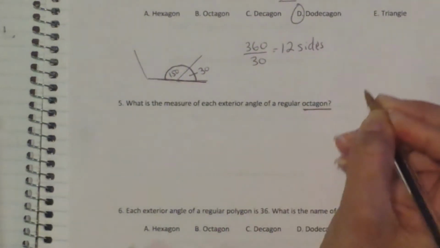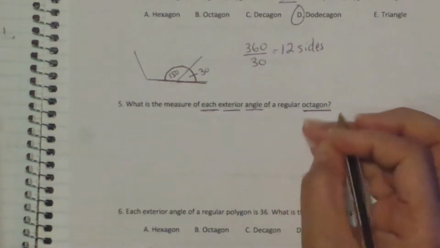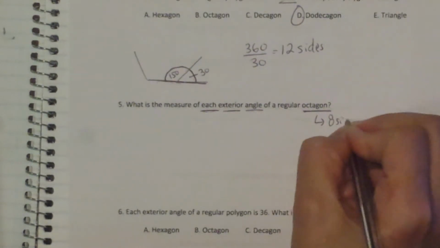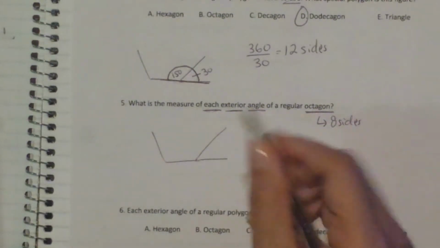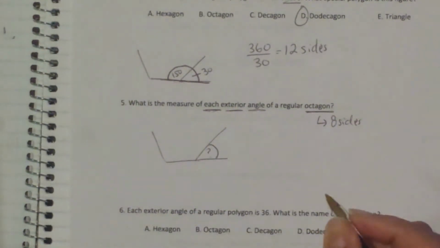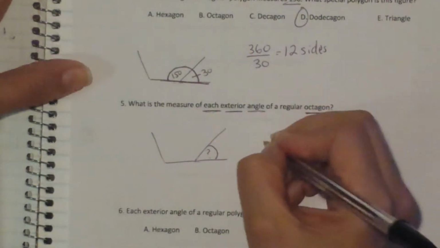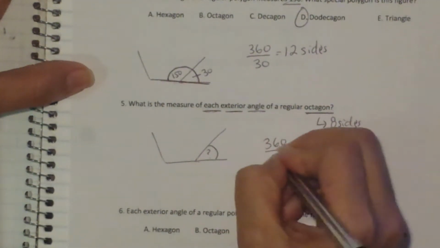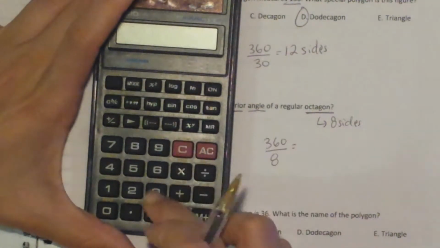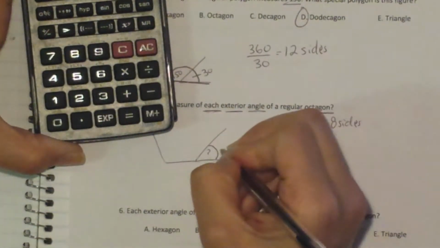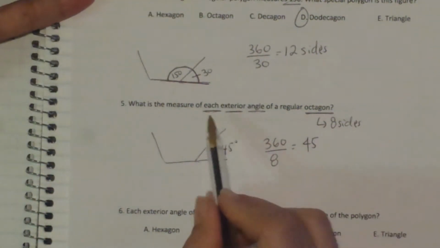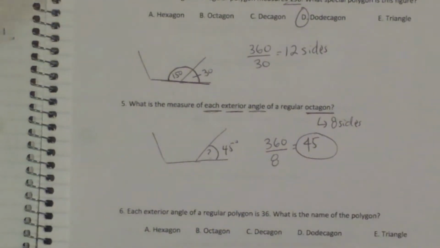What is the measure of a regular octagon, each exterior? So it's not the sum, so I'm not adding all of them together. I just want to know one. Octagon, again, how many sides? 8 sides. All right, so I'll start with my picture. Each outside, so I want to know what this one is. Well, all the outsides always add up to 360. So if I do 360 divided by the number of sides, I'm going to get what the outside is. So 360 divided by 8 equals 45. So each one of these is equal to 45, and that's all they want me to know. Each exterior angle is 45 degrees.